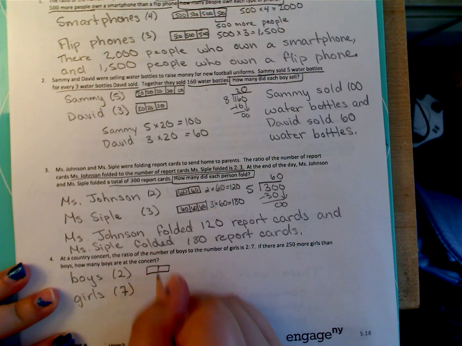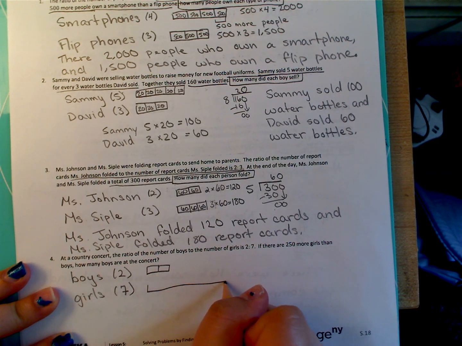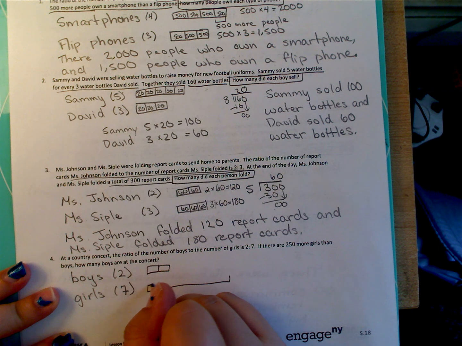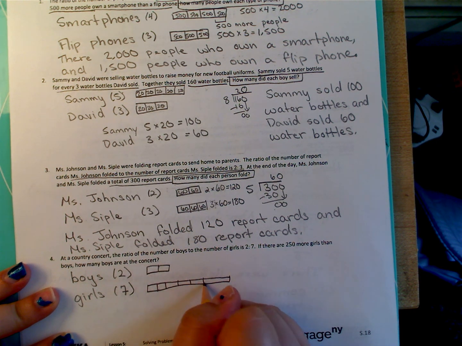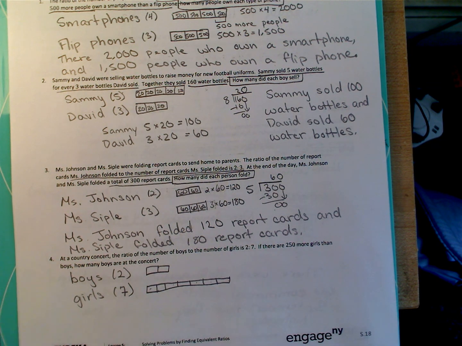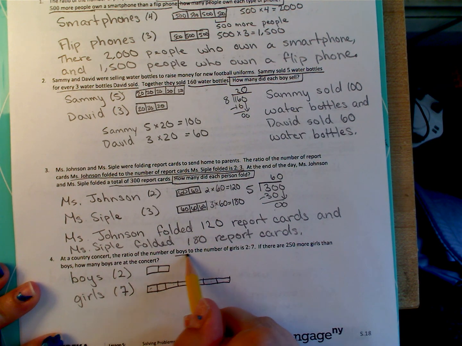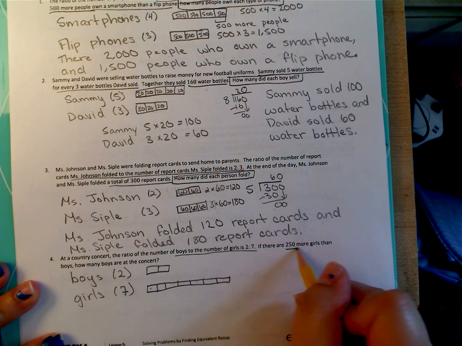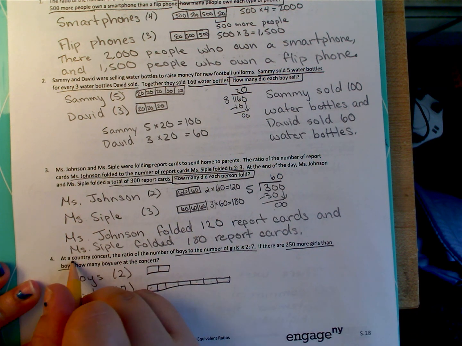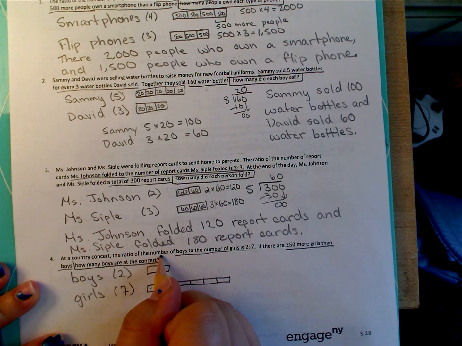So we're going to draw our tape diagram. We have 2. And then we're going to draw our tape diagram for 7. 1, 2, 3, 4, 5, 6, 7. 7 parts. If there are 250 more girls, so 250 more girls than boys, how many boys are at the concert?